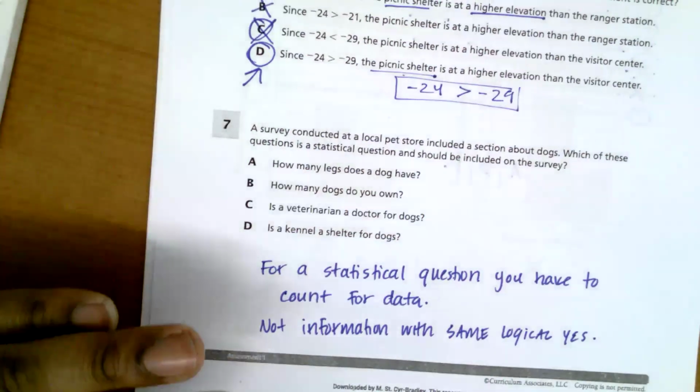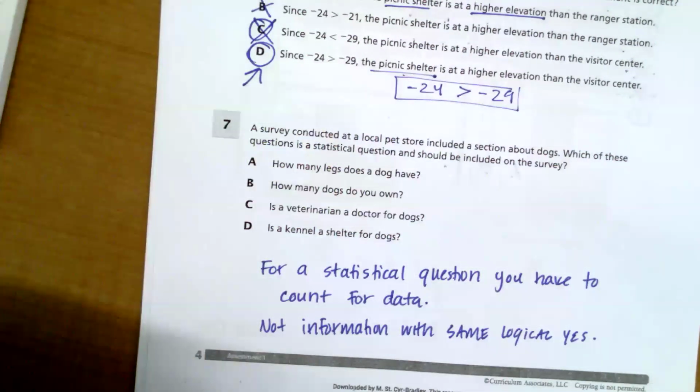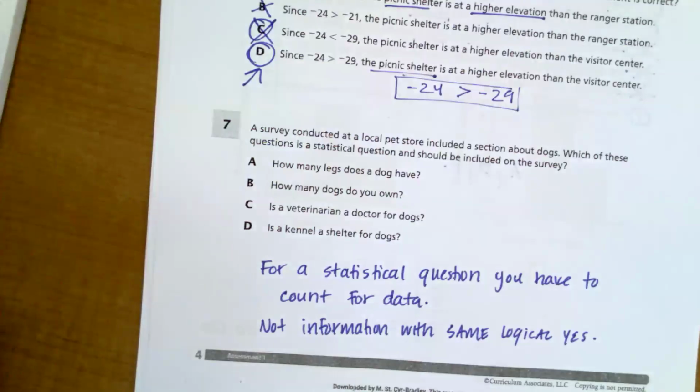For example, how many ears does a person have? Well, two. That's not a statistical question because it doesn't change. How many legs does an animal have? Well, four. That doesn't change, right? But if you're asking how many animals walk on twos as opposed to walk on fours, you have to count to see that, right?